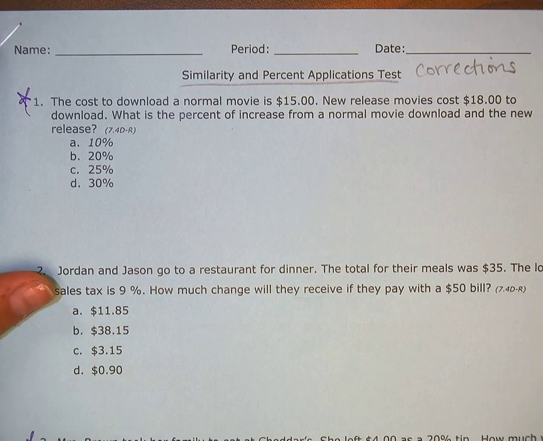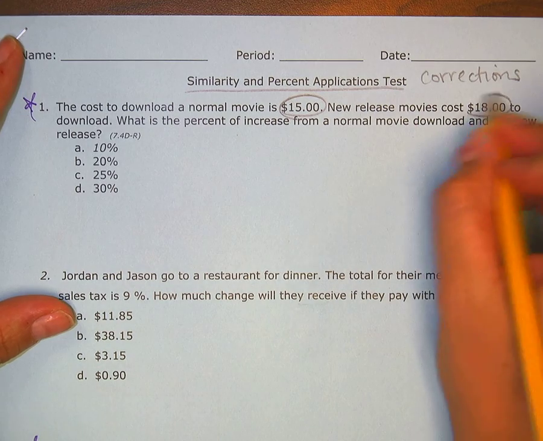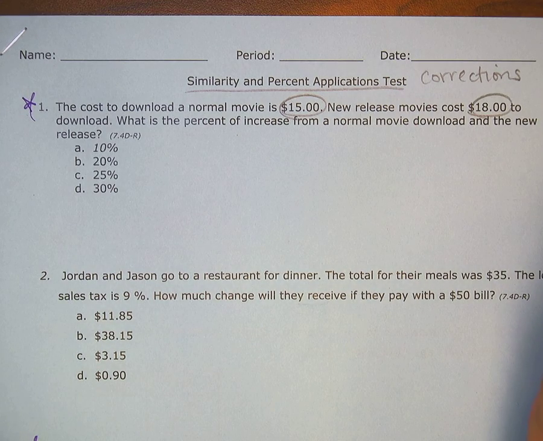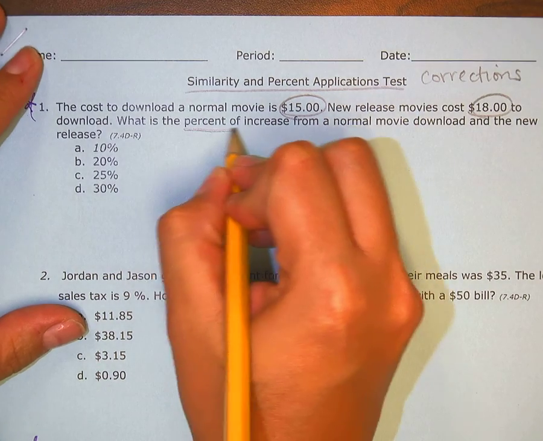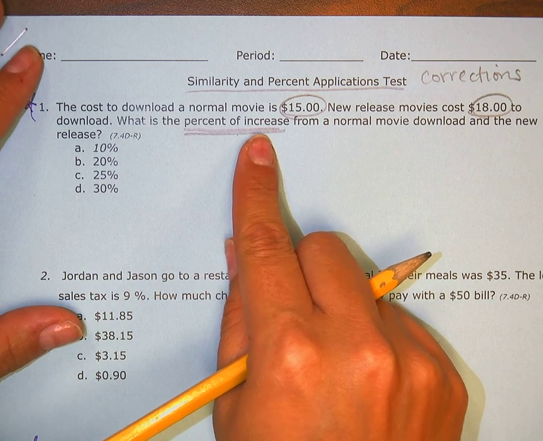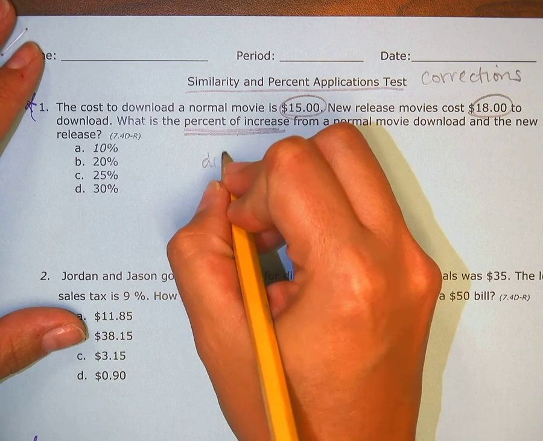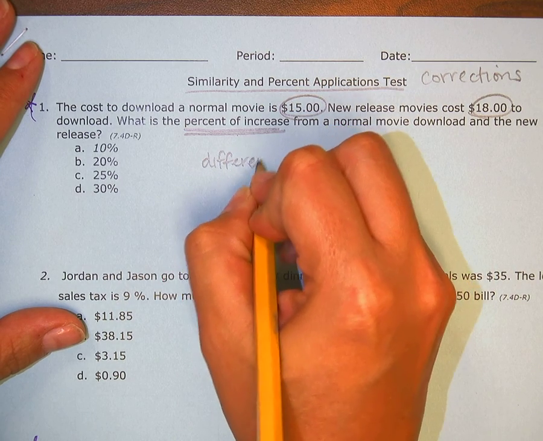All right, the cost to download a normal movie costs $15. New release movies cost $18 to download. What is the percent of increase? So here's the clue. Anytime you see words that say percent of increase, percent of decrease, or percent change, I know that I need to use the formula of difference over original.